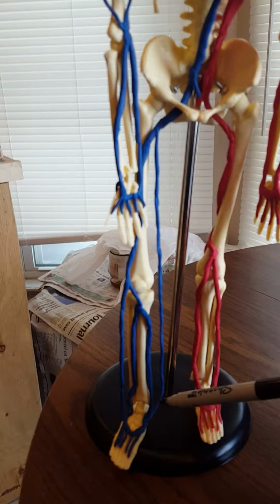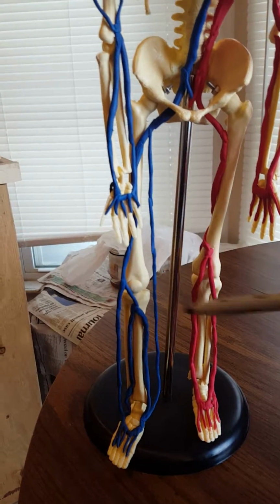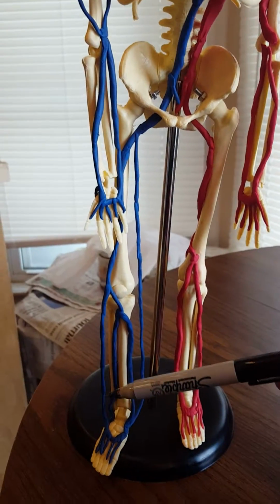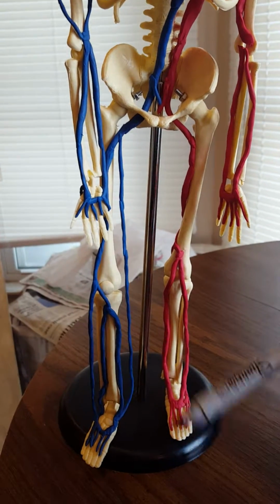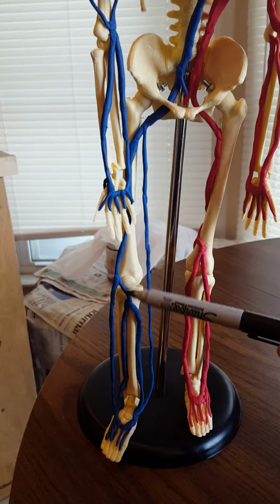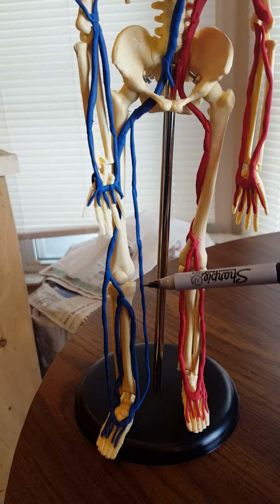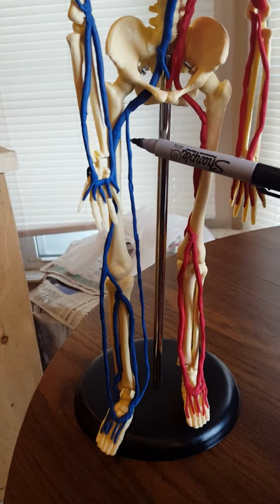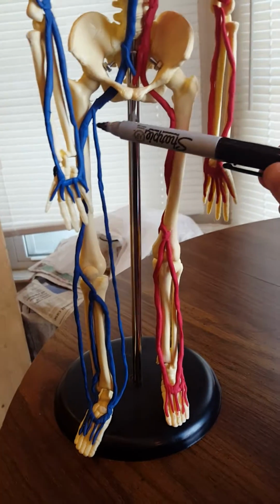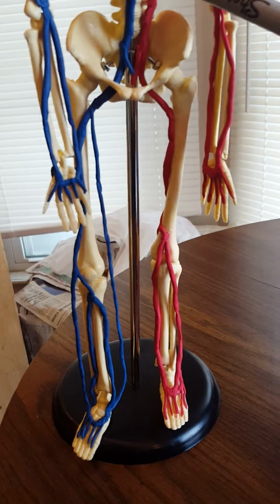Here's the great saphenous vein, and here's the small saphenous vein. The anterior and posterior tibial veins and the small saphenous vein meet at the popliteal vein, which turns into the femoral vein. The great saphenous vein meets the femoral vein at the external iliac vein, and then it goes into the common iliac vein, which leads up to the inferior vena cava.